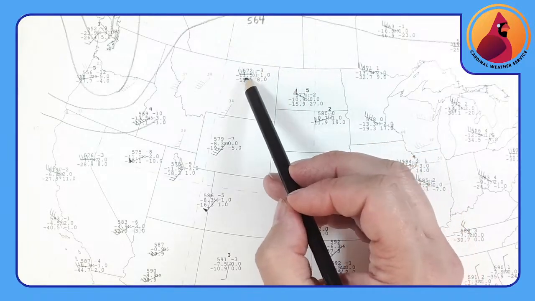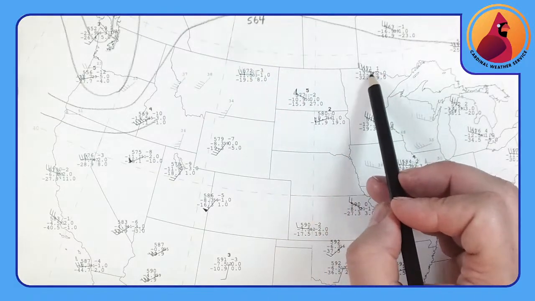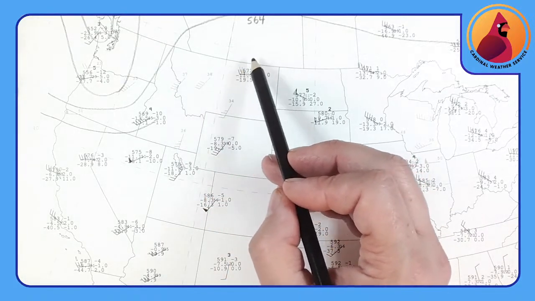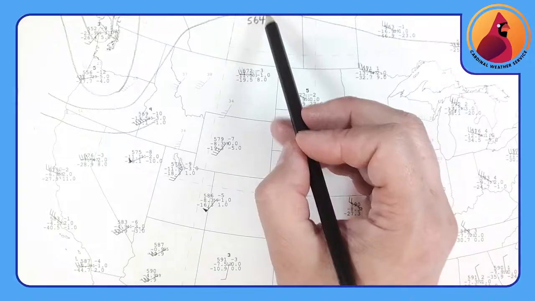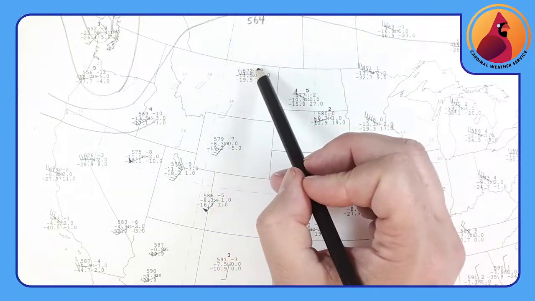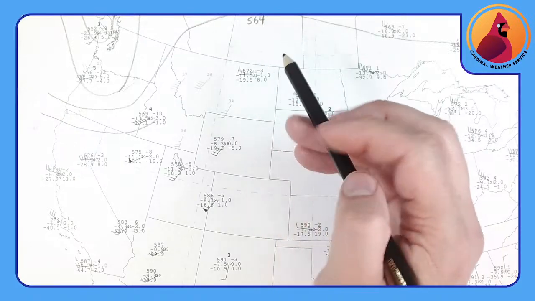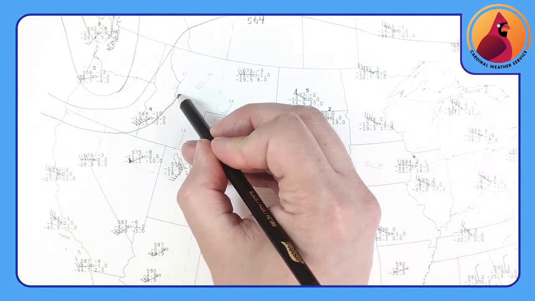Then we've got 572 and 571. So it's going to want to be fairly close to those two. A 570 line's closer to 572 and 571 than it is to 564.